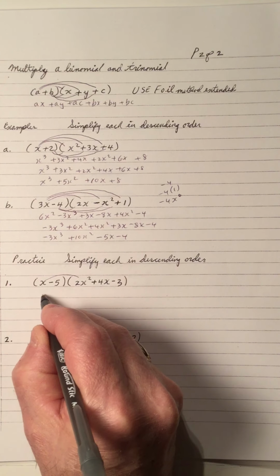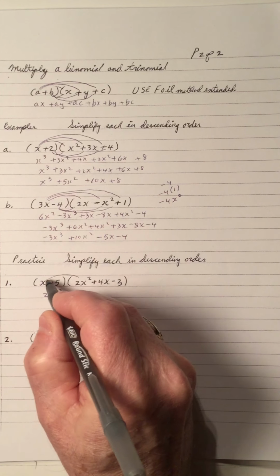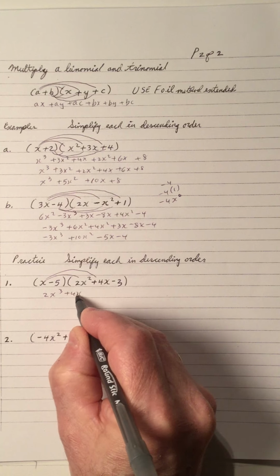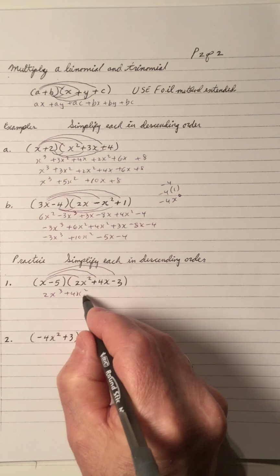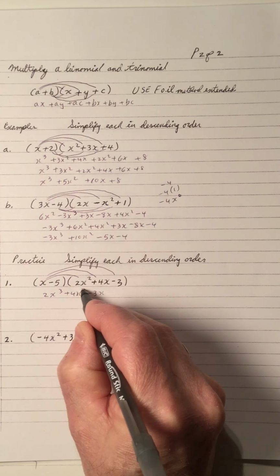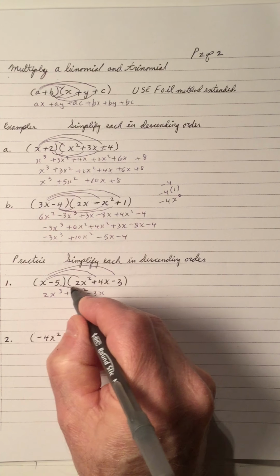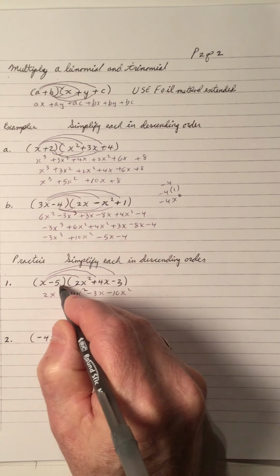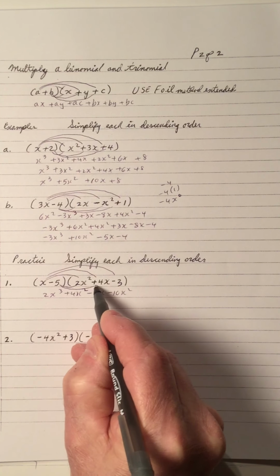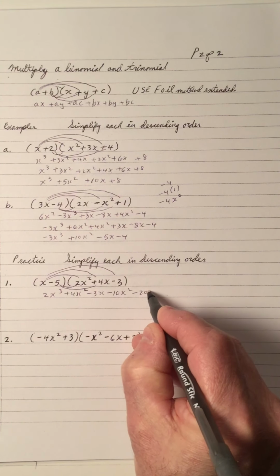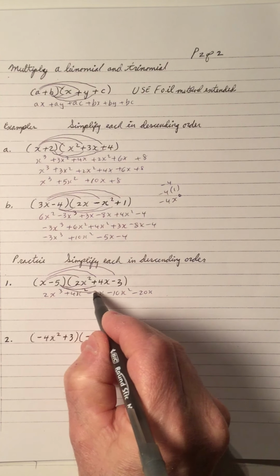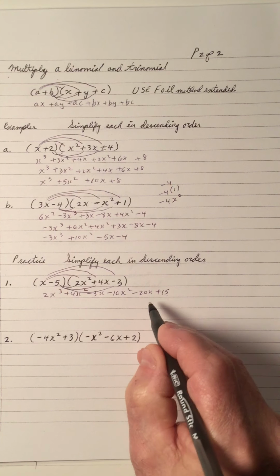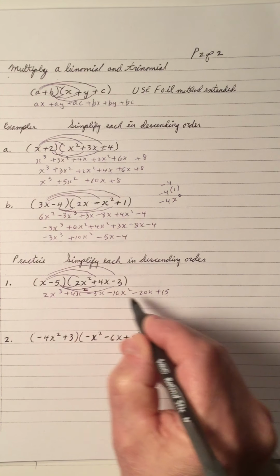x times 2x squared is 2x cubed. x times 4x is plus 4x squared. And x times negative 3 is negative 3x. Now negative 5 times 2x squared is negative 10x squared. Negative 5 times a positive 4 is a negative 20x. And negative 5 times negative 3 is a plus 15.